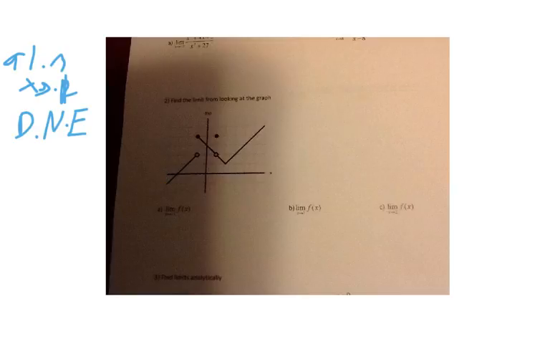Now the next problem, letter B, says to find the limit as x approaches 1. That goes that way, and that goes that way, and they meet, and the y value that they meet at is 2. So the limit as x approaches 1 is equal to 2. Then it said, what is the limit as x approaches 2? This one goes down to there, and this one goes down to there, so they meet. Where do they meet when x approaches 2? The y value is 1.